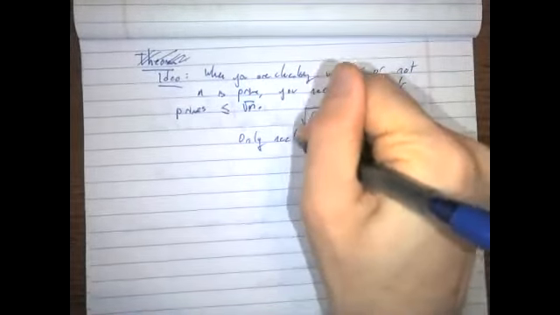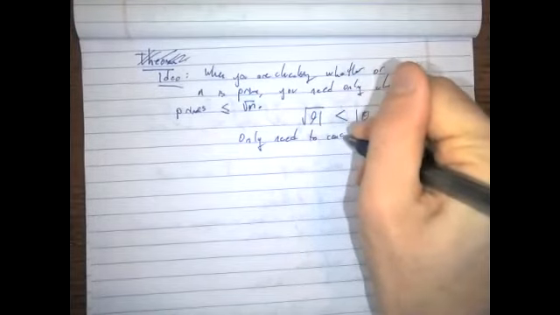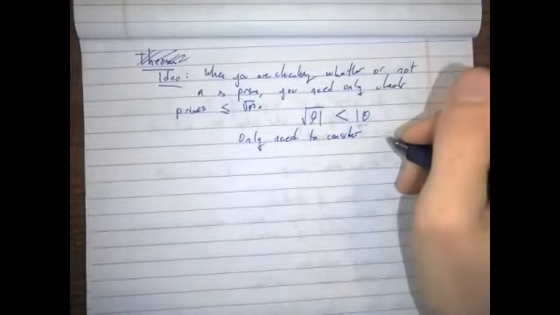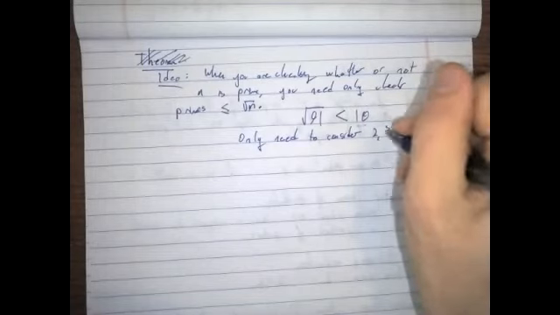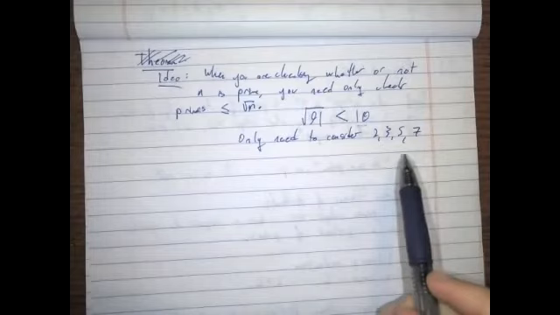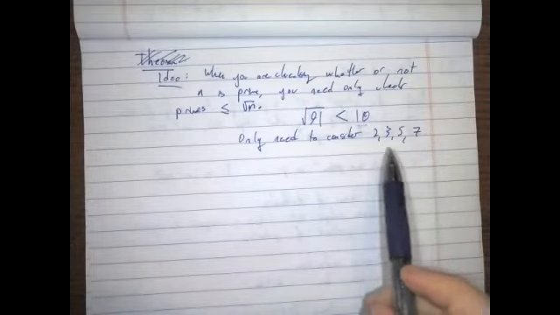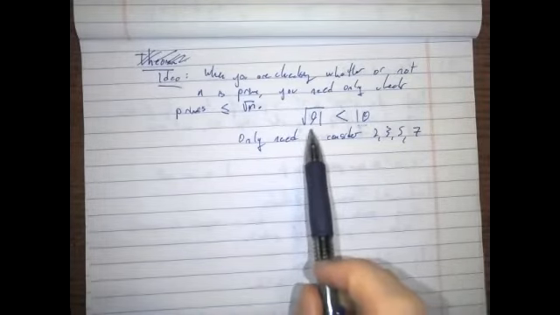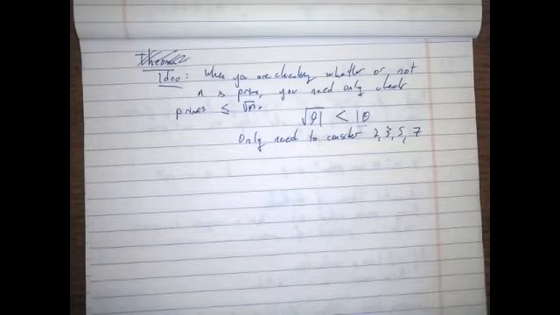So I only need to consider 2, 3, 5, 7. These are the only primes that I need to look at in order to get a handle on the prime decomposition of 91. Can anyone tell me why?